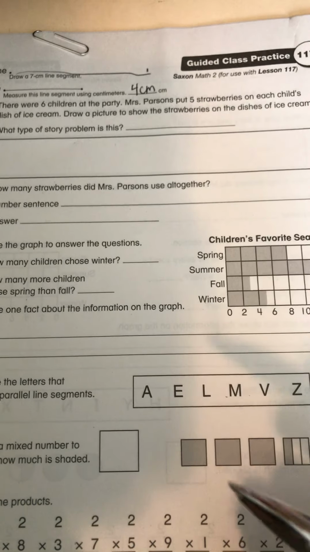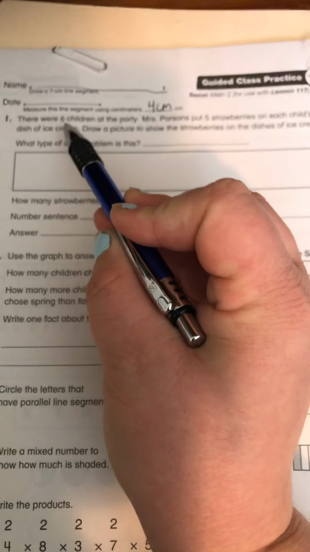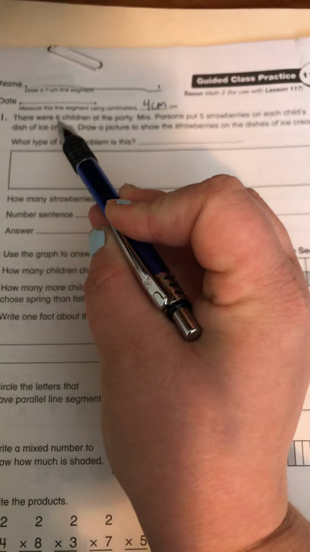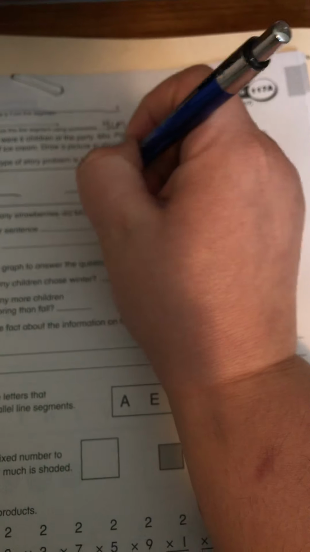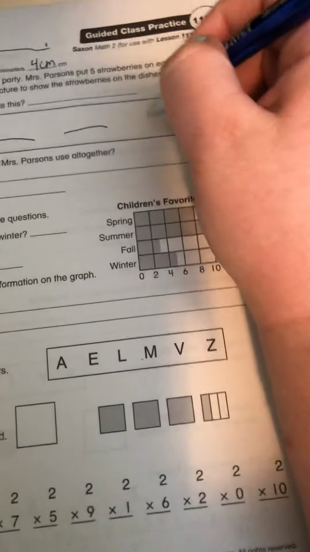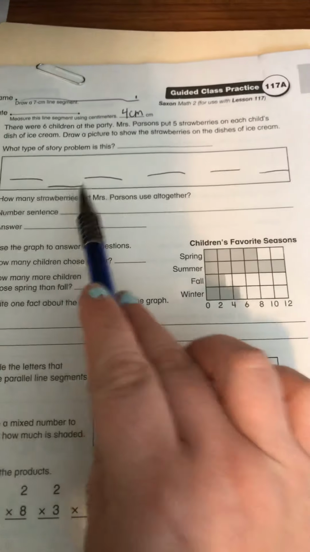So I'm going to draw just lines to represent the child's ice cream dish. And so how many children were there? 6, right? So that means I need how many plates? 6, right? Because each child had a plate. So I've got 1, 2, 3, 4, 5. I'm going to put 6 down right here. All right. So I have my 6 dishes. These are my 6 plates.